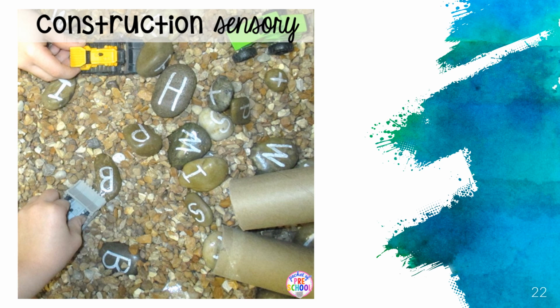Here is a construction sensory idea. This one looks fun. They have some little gravel pieces and some larger stones. It looks like some paper towel tubes in there, and some construction trucks. This would be fun to drive around. We also see that a lot of the stones have letters written on them. As you're working with children, you can help them find letter names. You might say, hey, what letters are in your name? And we could find all those stones and line them up and spell their names. Good teachers are very intentional and have conversations that help kids learn while they are playing.